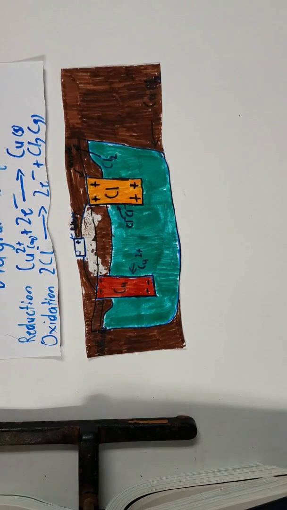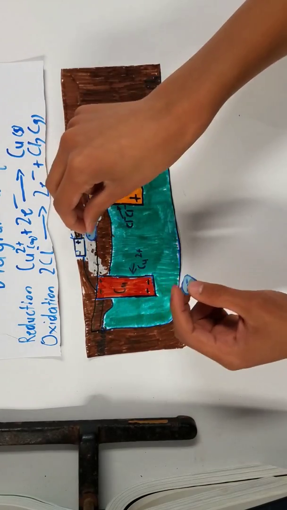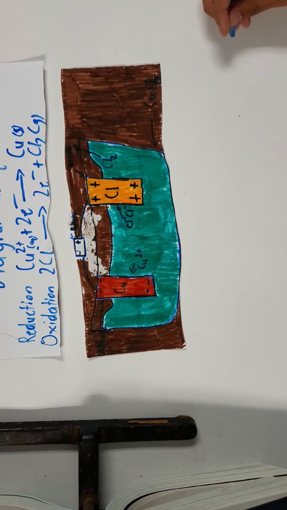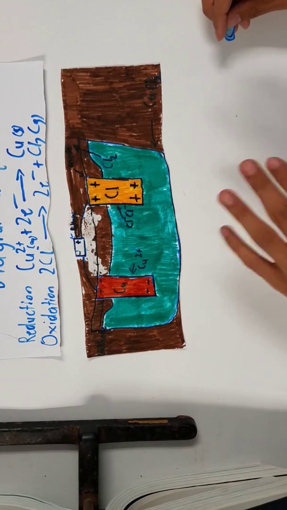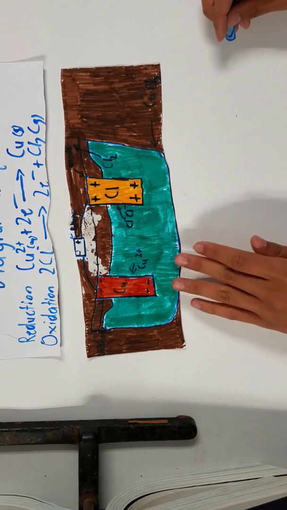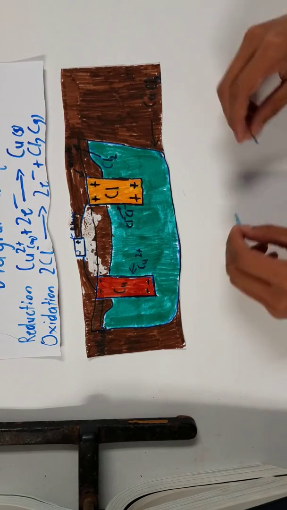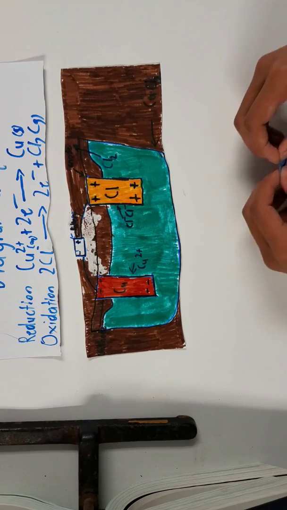Here's a battery. Here's molten copper chloride, because in order for this process to happen, copper chloride needs to be liquid. It has to be molten. And if I remember correctly, the melting point is around 500 degrees Celsius or 900 degrees Fahrenheit.